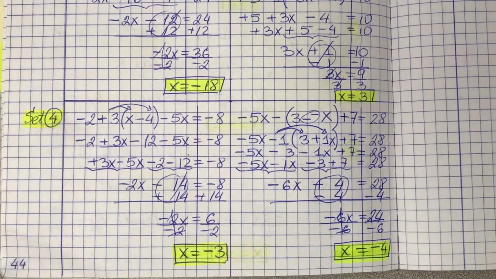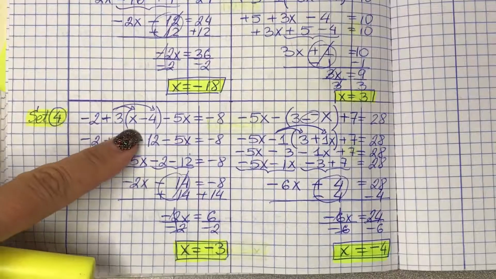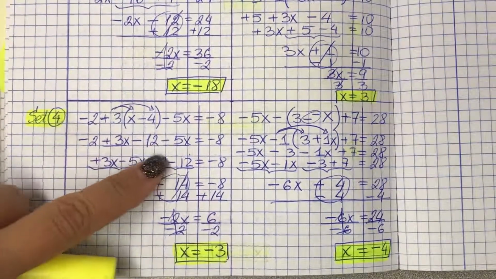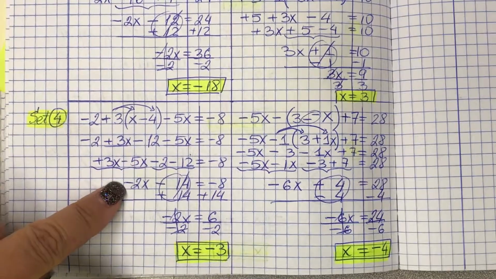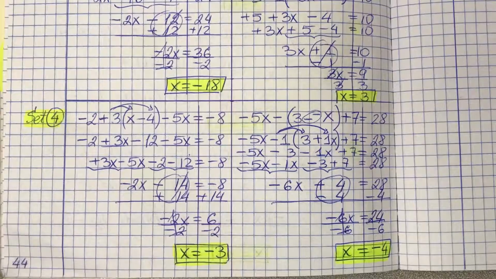So the steps for this particular type of equation will be to use distributive property if you have parentheses involved. Combine the like terms if you have multiple terms. Combine the ones that are alike. And then start using inverse operations in order to solve.